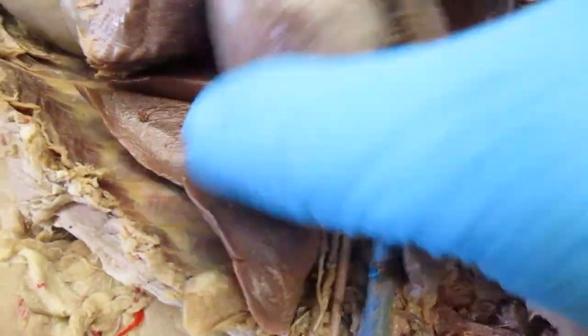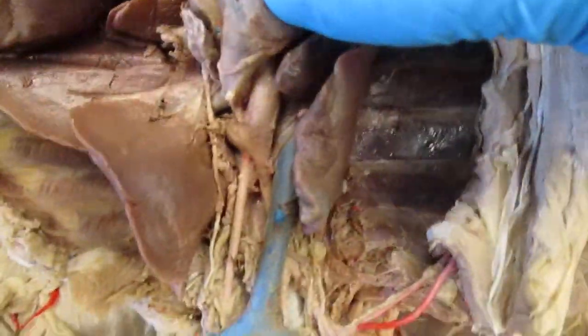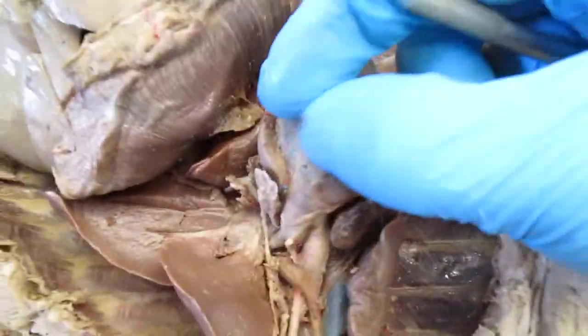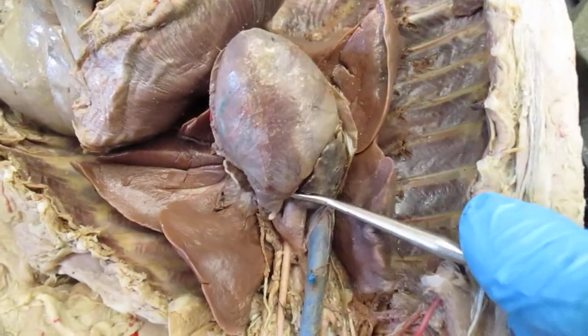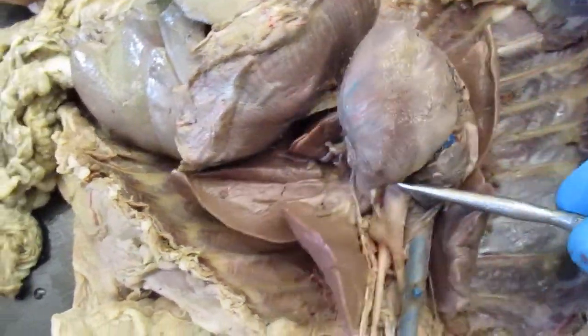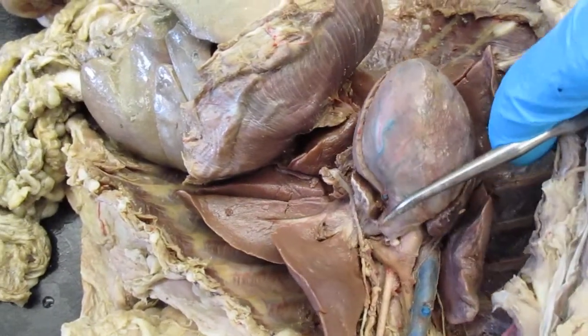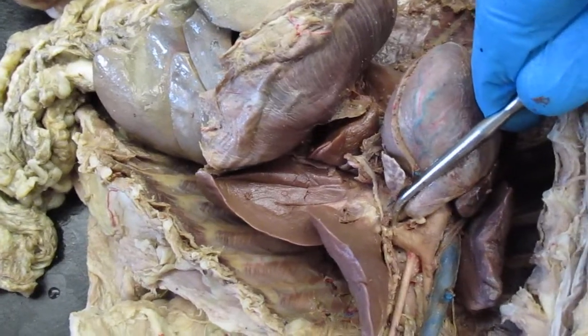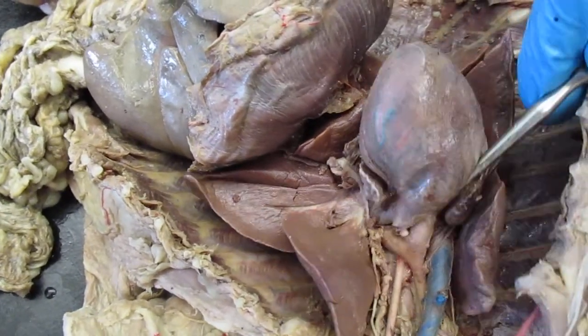And then right here you can see the pulmonary trunk right here. So here's your pulmonary trunk, right? Let me stick my probe through there. So here's your pulmonary trunk, and this structure here is the pulmonary artery.